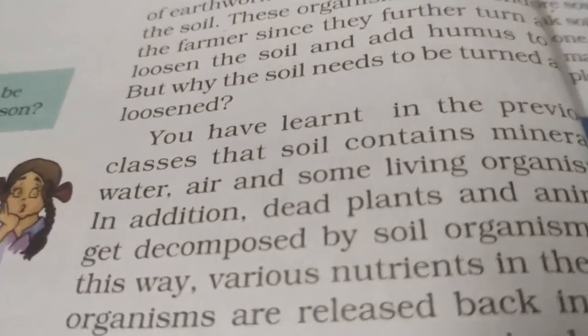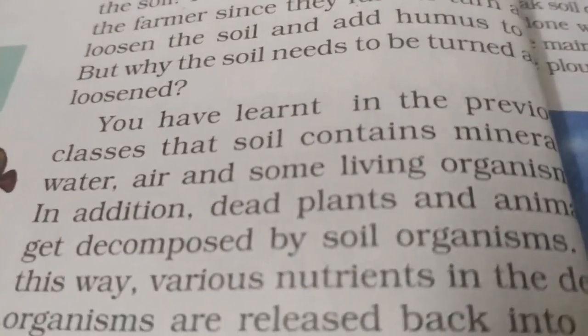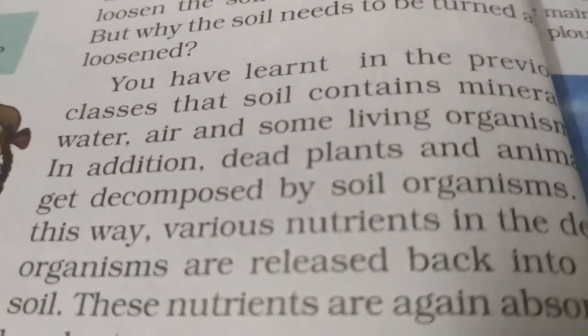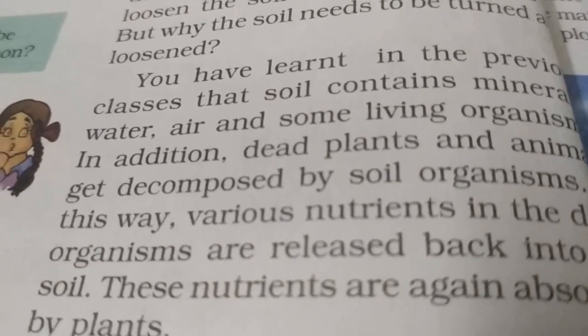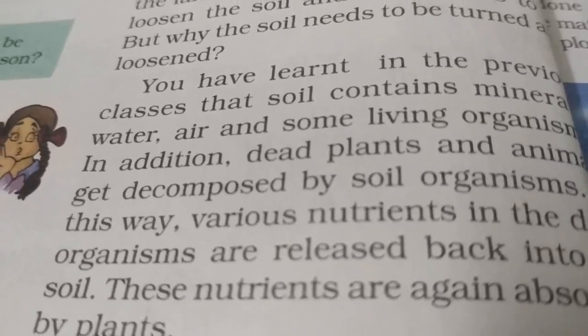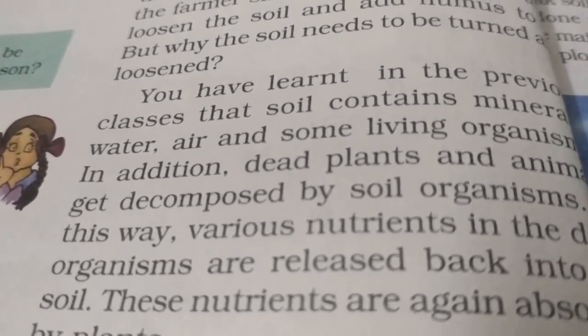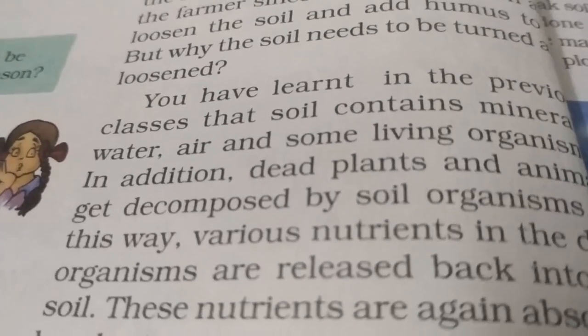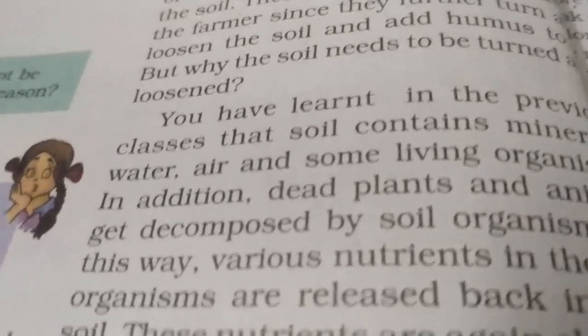You have learned in the previous classes that the soil contains minerals, water, air and some living organisms. In addition, dead plants and animals get decomposed by soil organisms. In this way, various nutrients in the dead organisms are released back into the soil. These nutrients are again absorbed by plants.